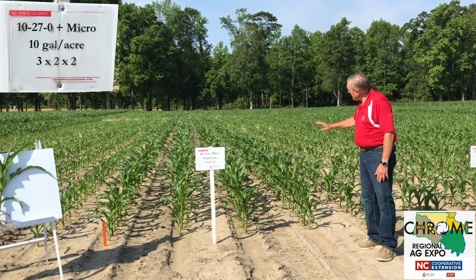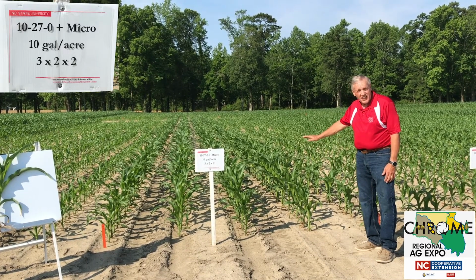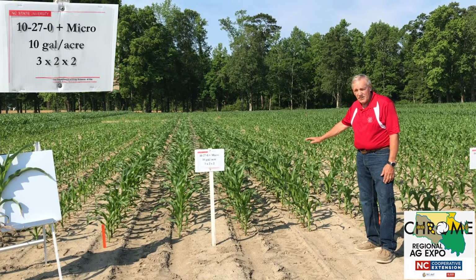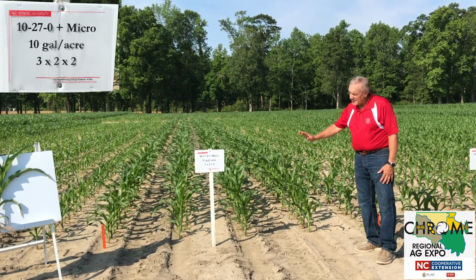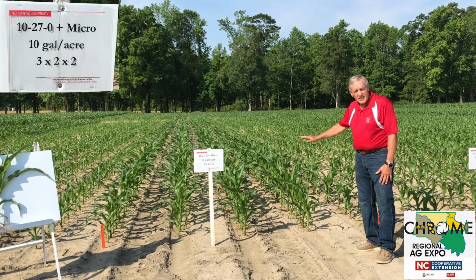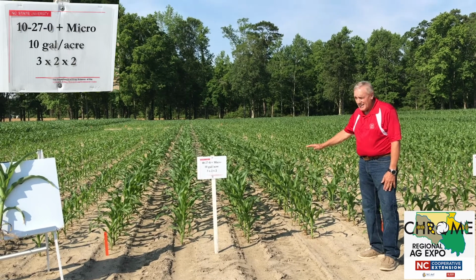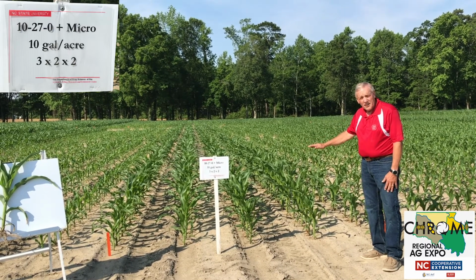I mean, you don't have to look at this very, very long, and you realize there's something very, very different about these plants here. They're very much taller. They got a lot more roots. We'll take a look at that in a second here. But very big differences here on June 4th of this double-sided band at 10 gallons to the acre.